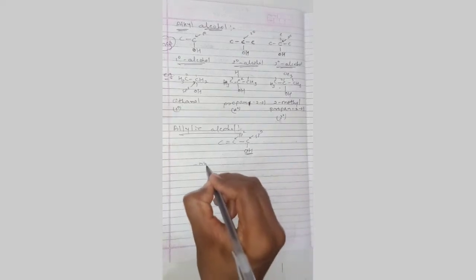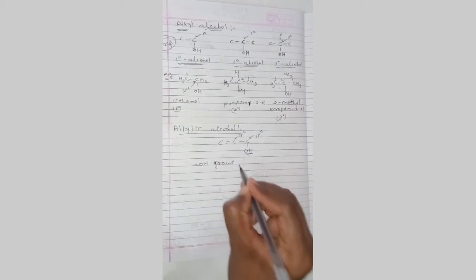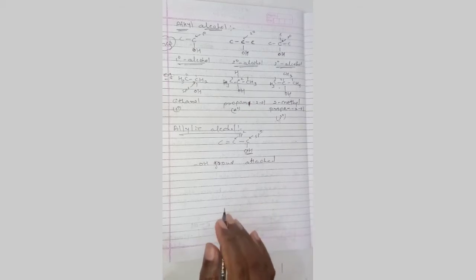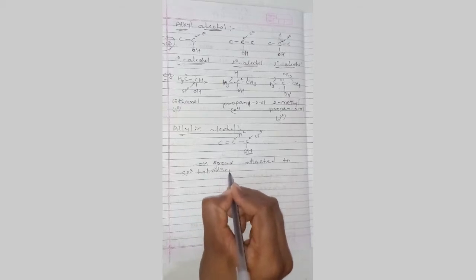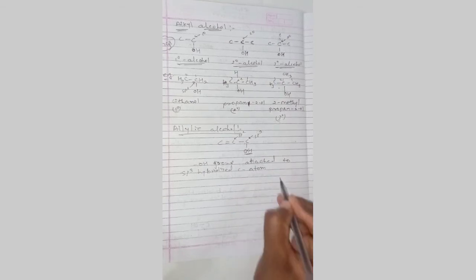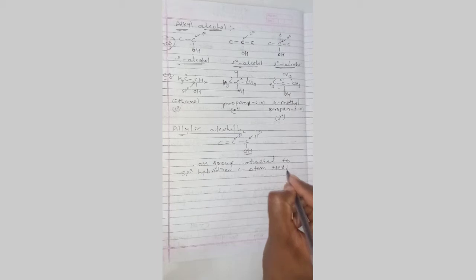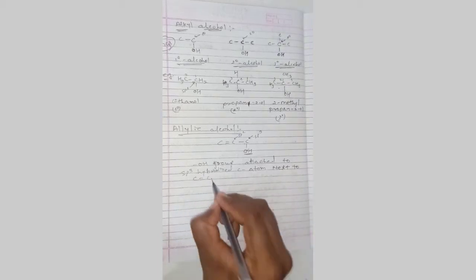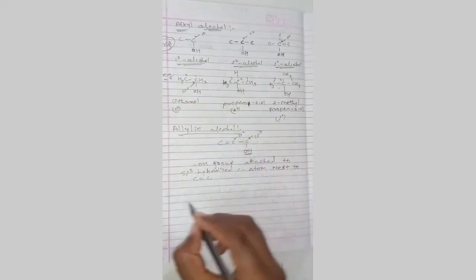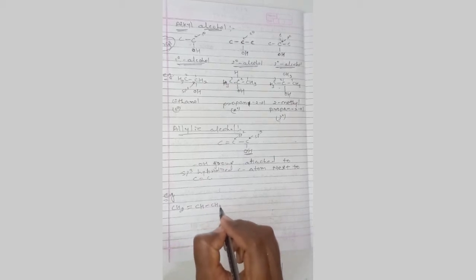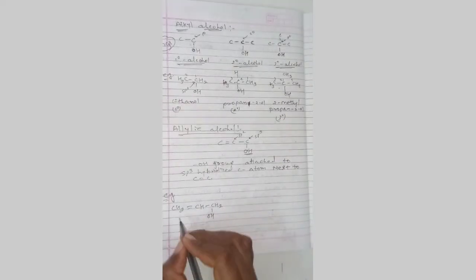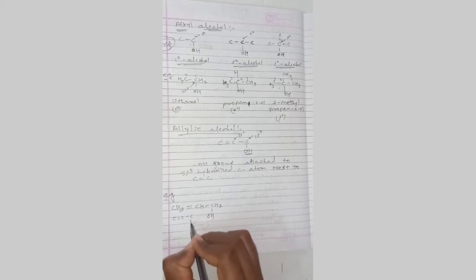So the hydroxyl group is attached to an sp3 hybridized carbon atom next to the carbon-carbon double bond. For example, here suppose CH2=CH and CH2OH. Here carbon-carbon double bond, and the carbon with OH is at the allylic position.